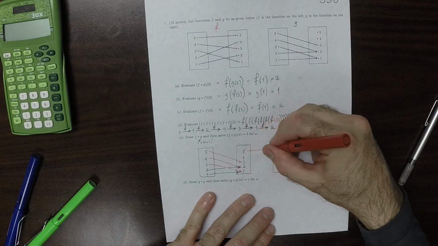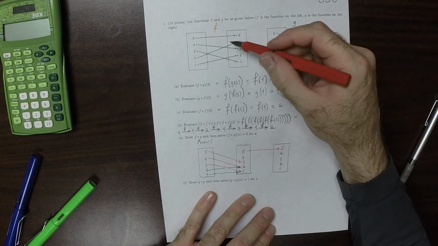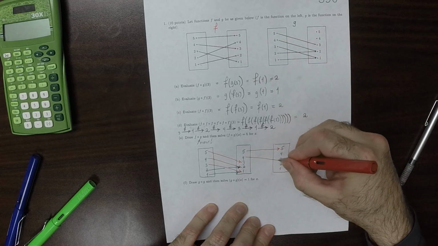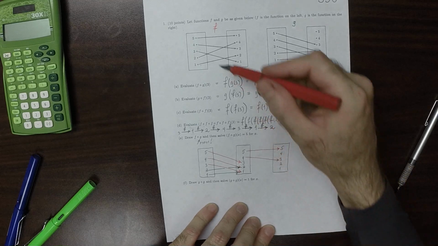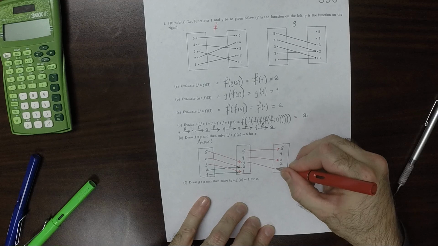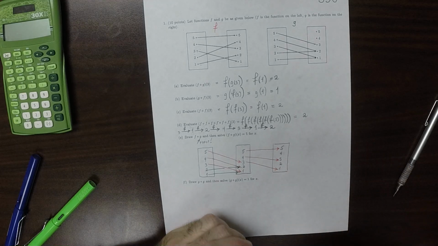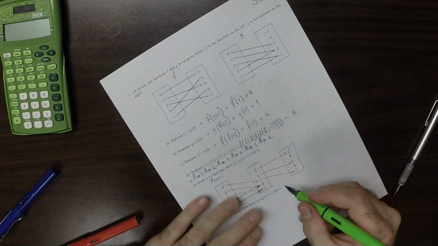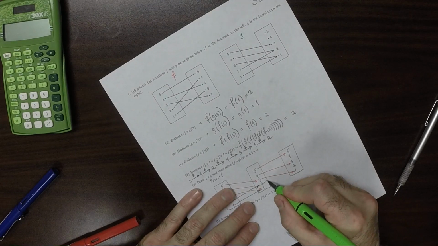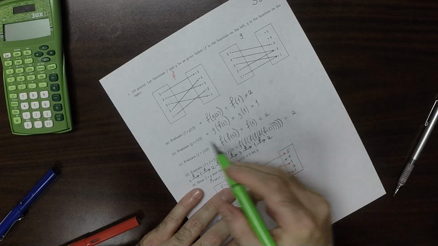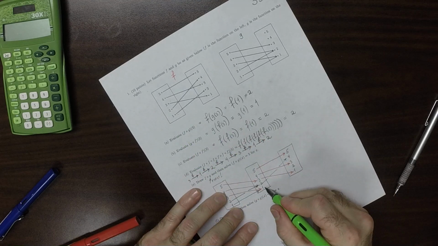So 5 to 5, 4 to 3, 3 to 1, 2 to 4, and 1 to 2.